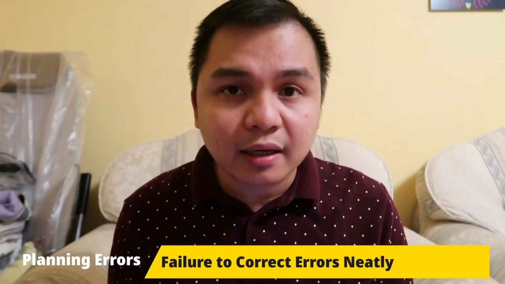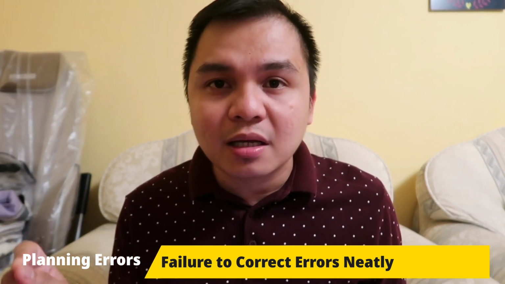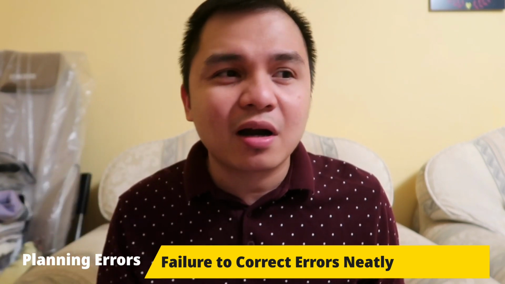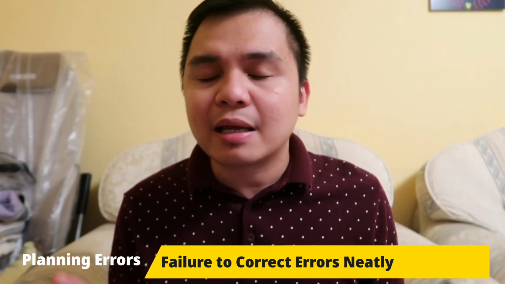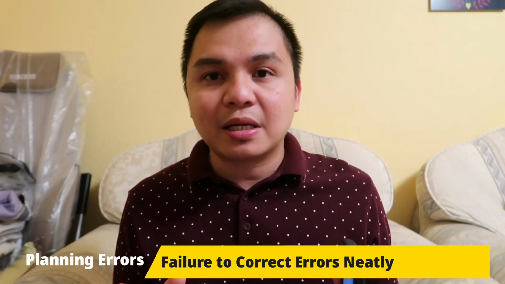And the last but not the least on the planning stage, errors not dealt with correctly. So if you have some errors, please erase them properly, or do not just tamper with anything that was written. If you've committed an error, erase it properly and then make sure that it is still readable. Bear in mind that you are on a writing skill. So the main important thing here is to make it readable, legible, and comprehensive.